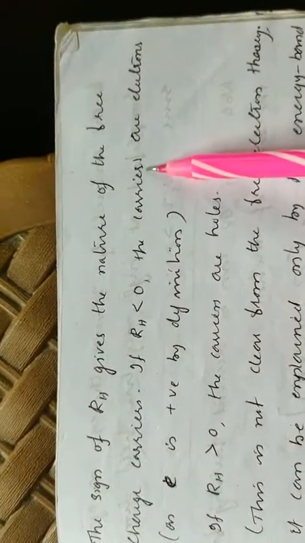So if RH is negative, the main charge carriers are electrons. If it is greater than 0 the carriers are holes. So these are the conclusions derived from the value of Hall coefficient.